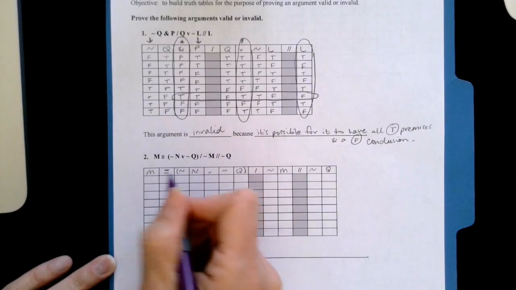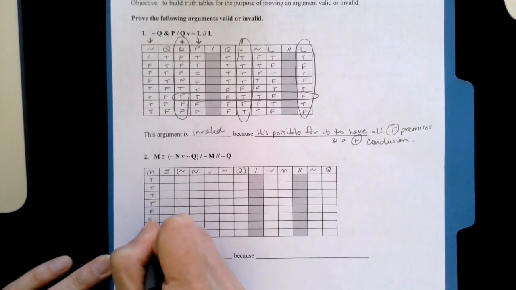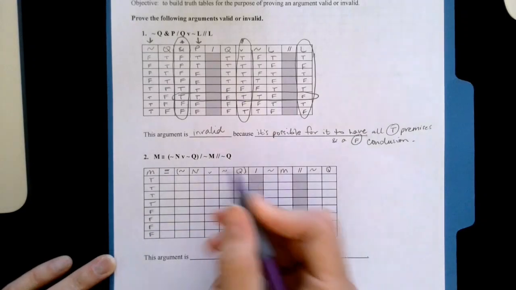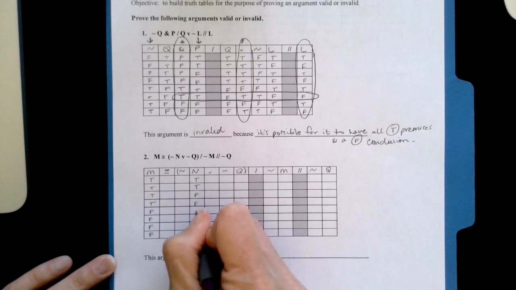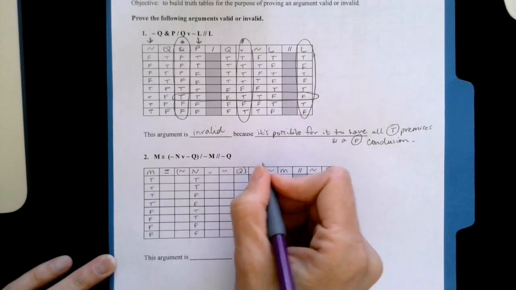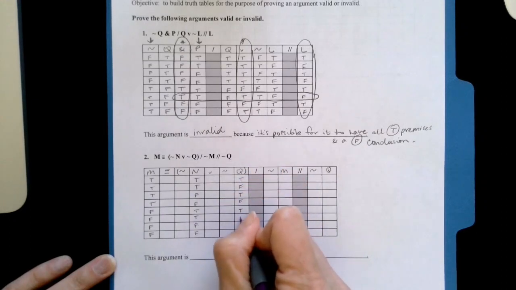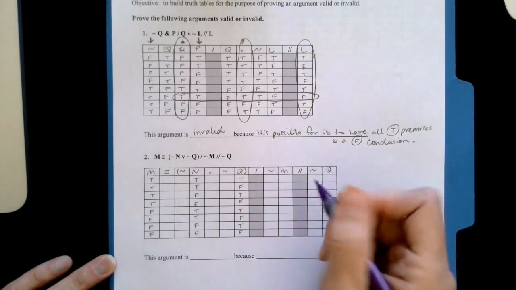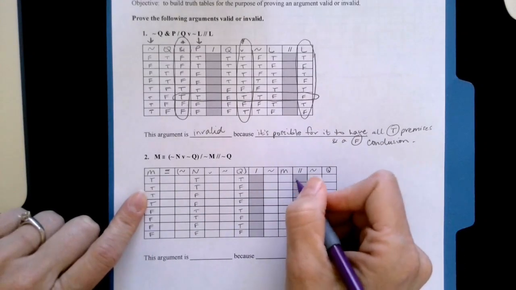So the first one gets TTTT, FFFF. The second one is N, it gets TT, FF, TT, FF. The third one we see is a Q, and that gets TF, TF, TF, TF.